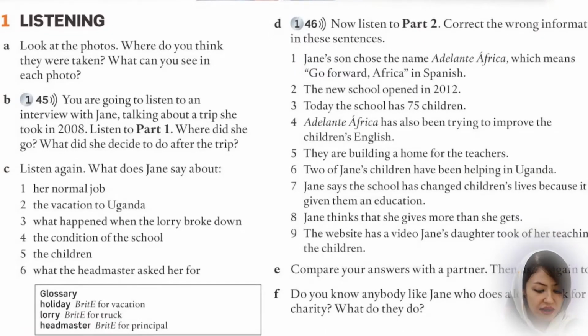So here, there's a listening part. The listening is talking about a really beautiful story, okay? I recommend you to listen to it, answer these questions, and notice how the people help and how others are assisted in other parts of the world.